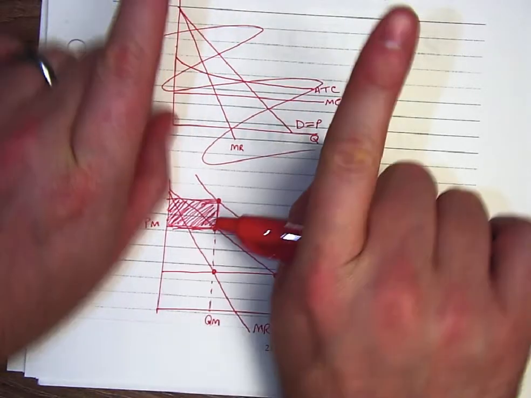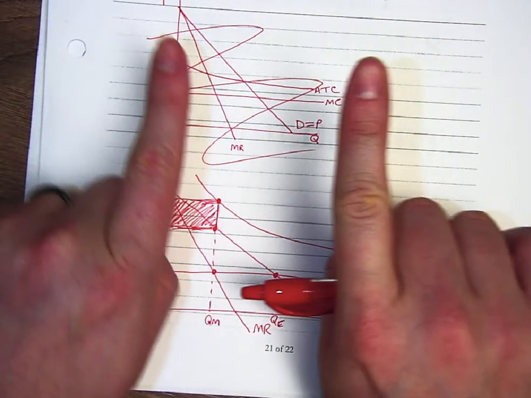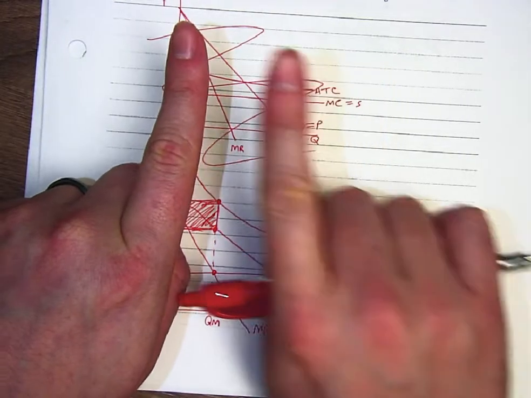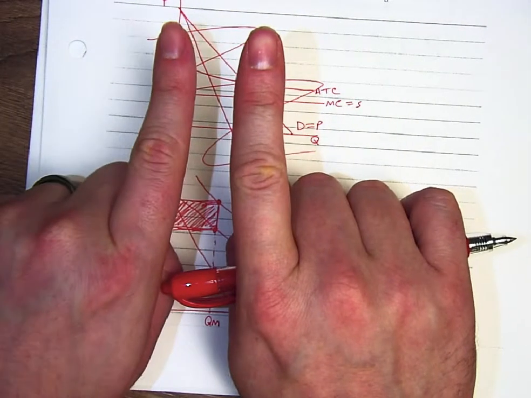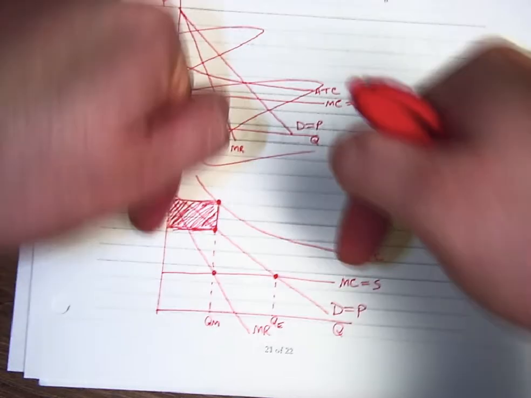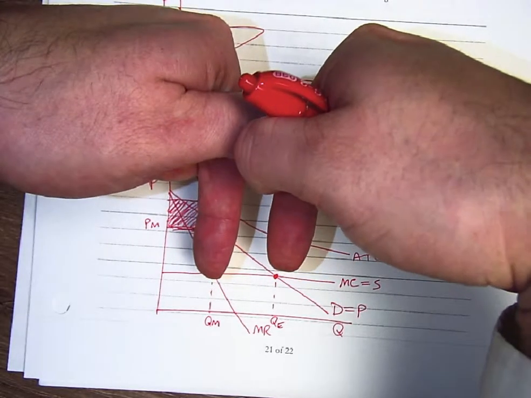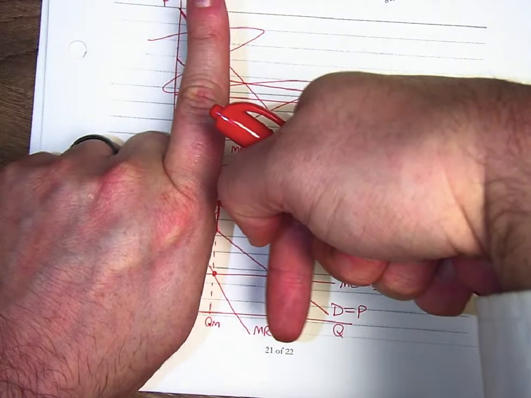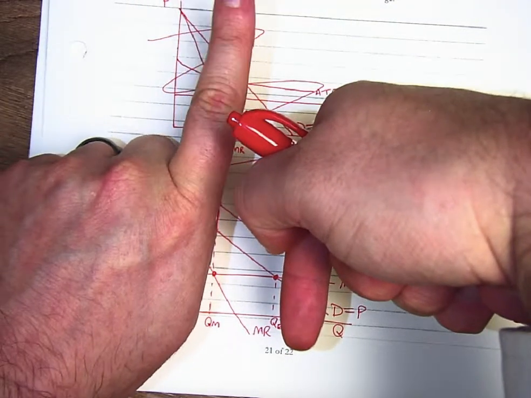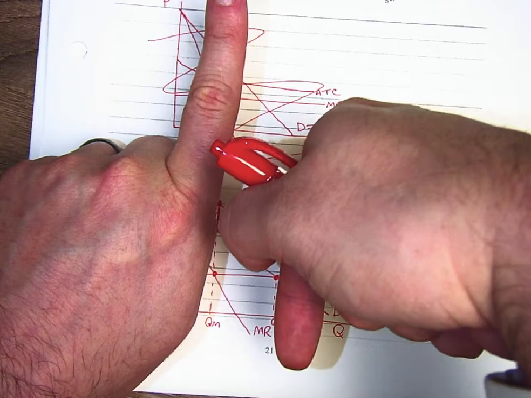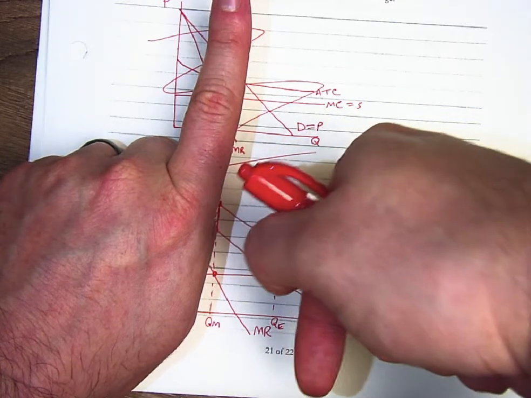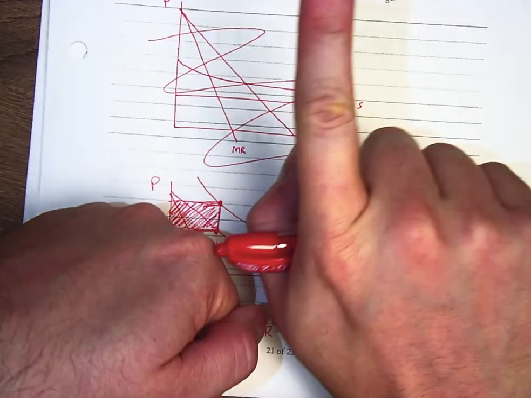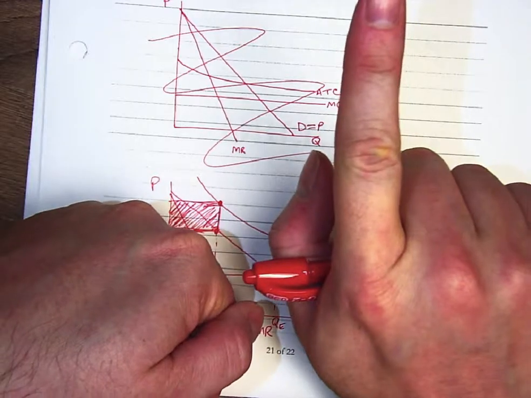Now, if you remember, we had a total revenue test where if price and total revenue are going up, and they're both going up together, you're in the inelastic range. If price goes down and total revenue goes down, you're in the inelastic range. If price goes up but total revenue goes down, you're in the elastic range. And likewise, if you lower the price and total revenue goes up, you're in the elastic range.